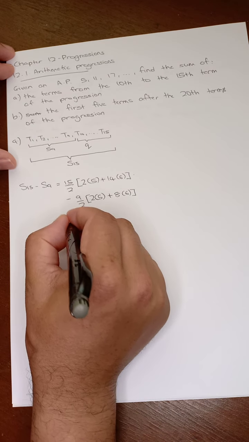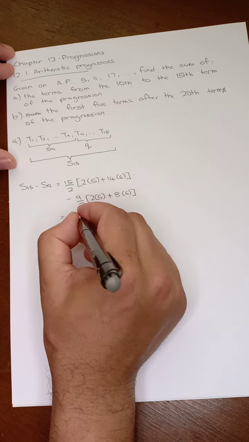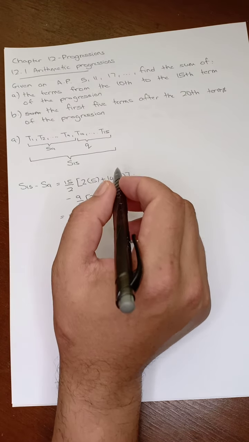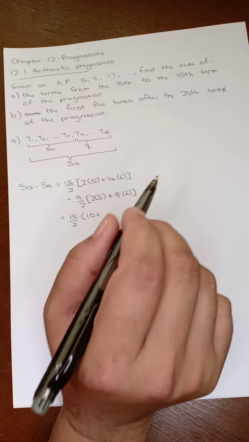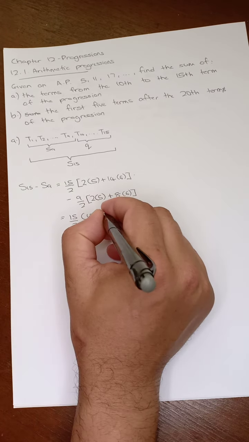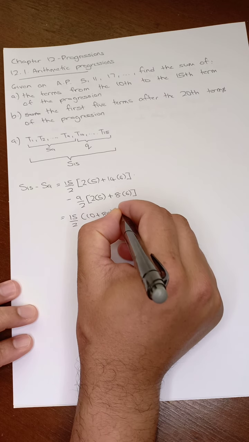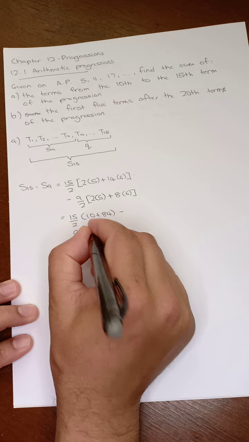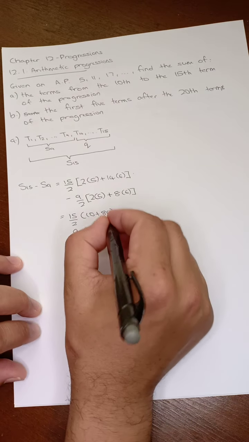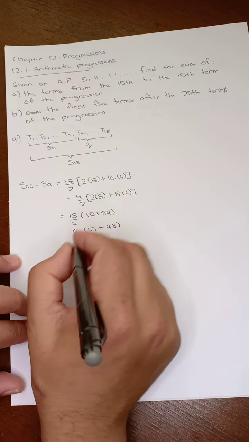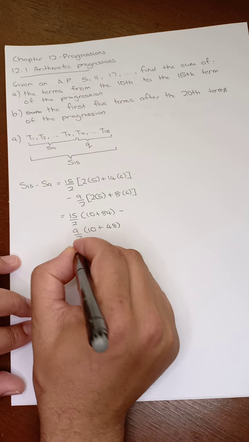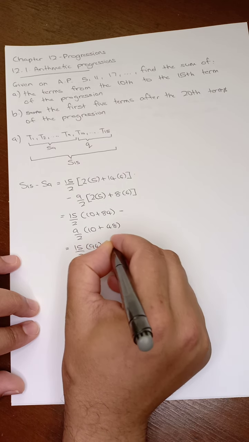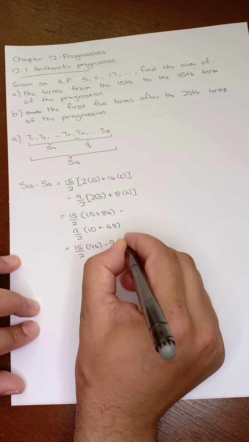Try to solve this. 15 over 2, 10 plus 14 times 6 is 84, minus 9 over 2, 10 plus 48. Okay, solve it. 15 over 2, this one you get 94, minus 9 over 2, you get 58.